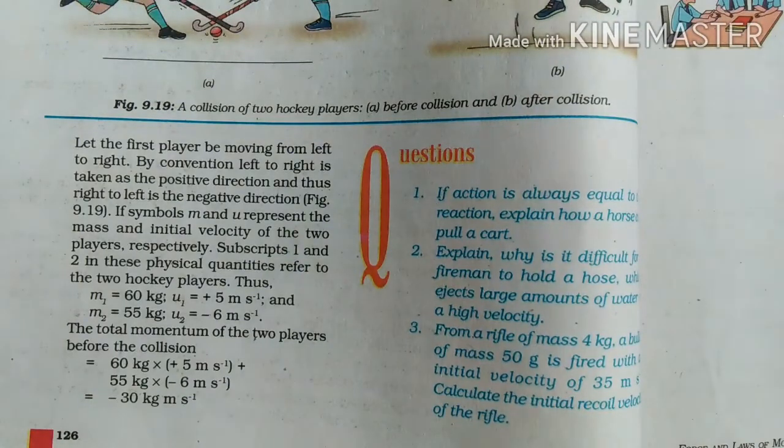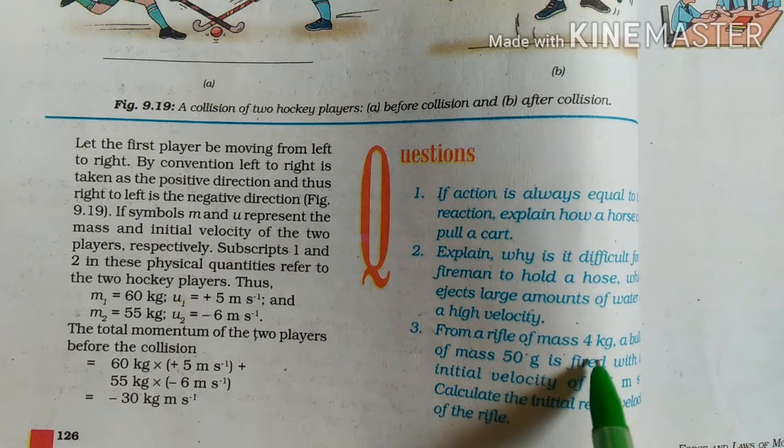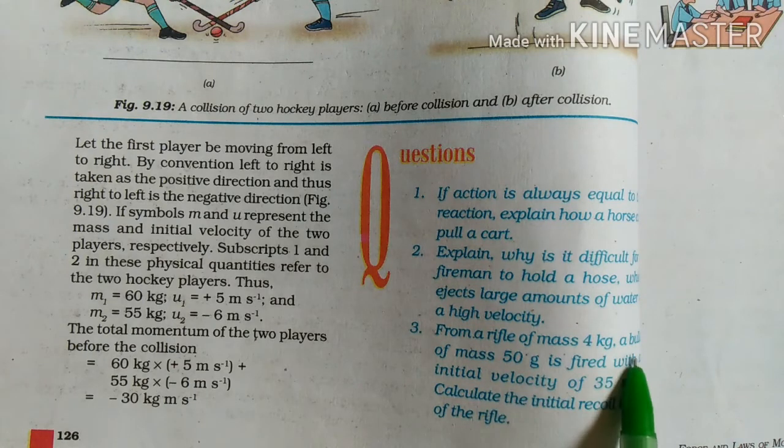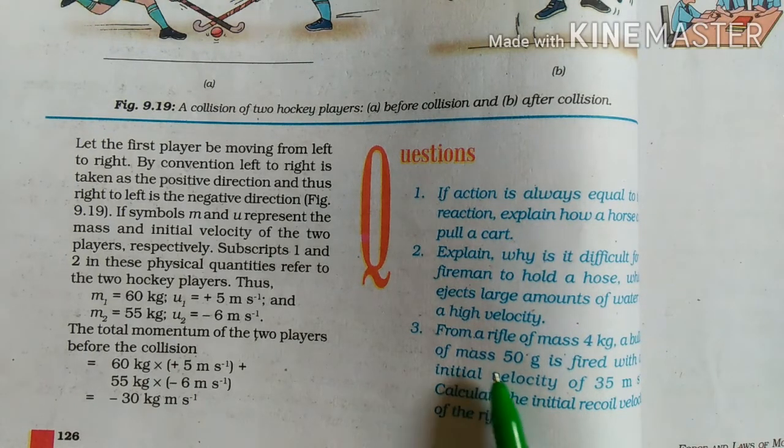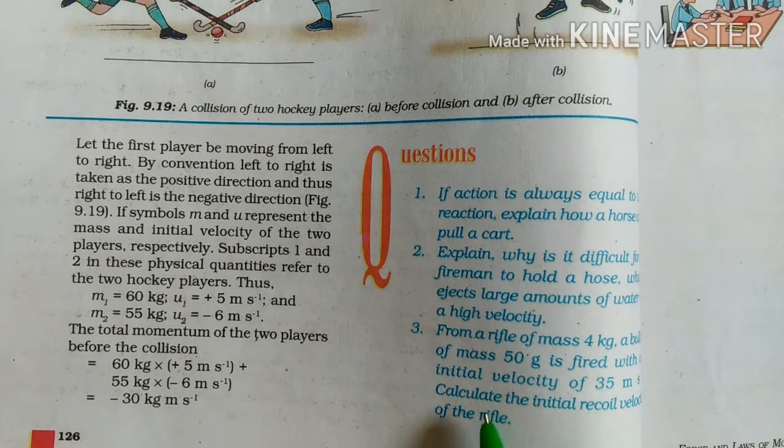Next, one question is there: from a rifle of mass 4 kg, a bullet of mass 50 gram is fired with an initial velocity of 35 meter per second. Calculate the initial recoil velocity of the rifle.